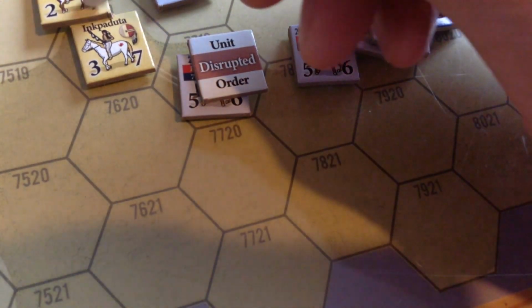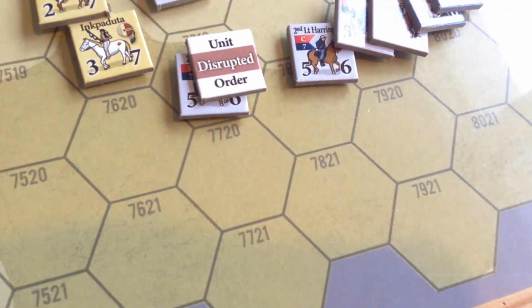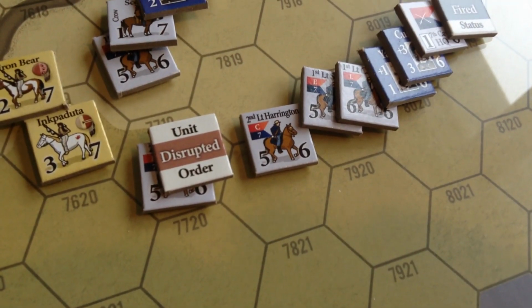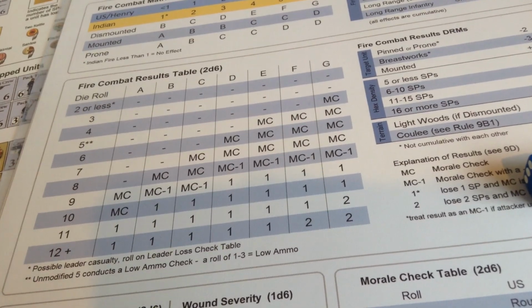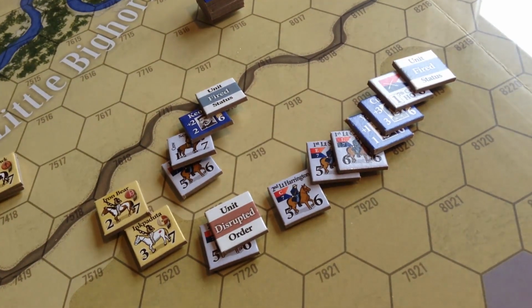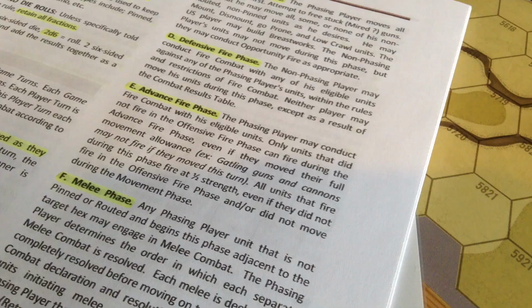Okay, now we've got the next shot, which is Inca Paduta. He's going to be on the 3 table, firing at Lieutenant Harrington. Let's see what they get. Okay, he was on table B also, but he rolled a 6, and that's a no result. So that's the end of the Indian fire combat for that phase.